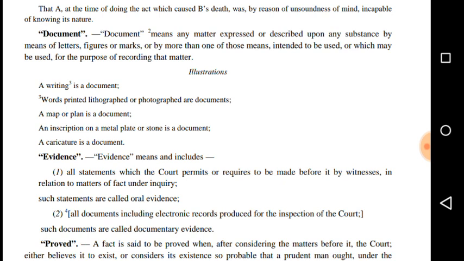This is the means of letters, figures, or marks, or by more than one of those means, intended to be used or which may be used for the purpose of recording that matter. What is the purpose of matter, any matter which is expressed or described upon that substance? Recording. Recording is an important word.